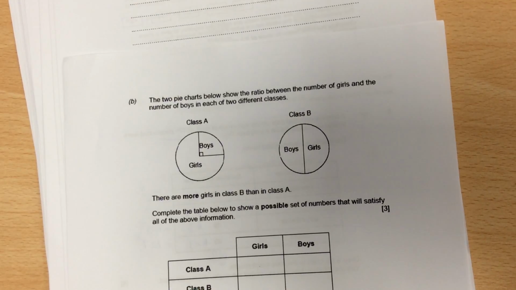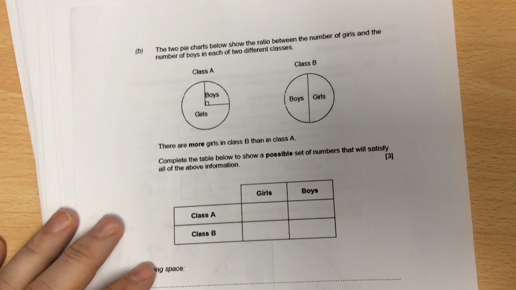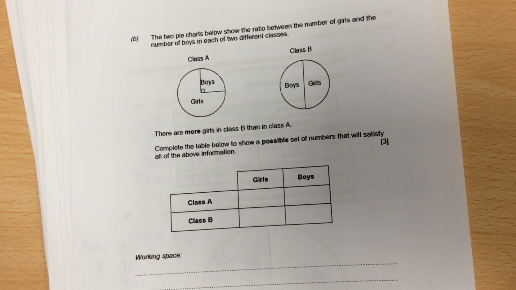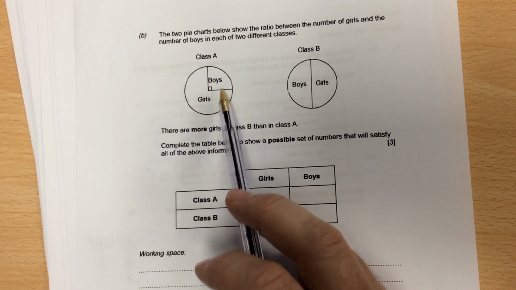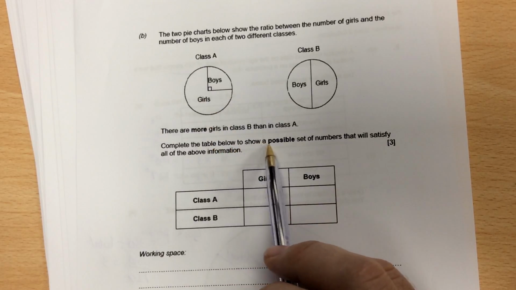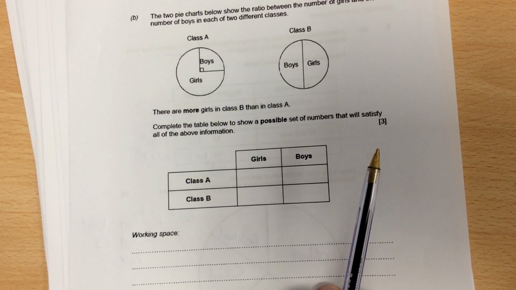The second bit here: the two pie charts below show the ratio between the number of girls and the number of boys in each of two different classes. There are more girls in Class B than Class A. Complete the table below to show a possible set of numbers that will satisfy all of the above information.